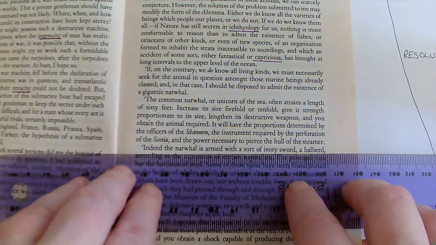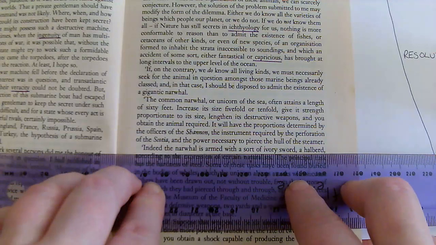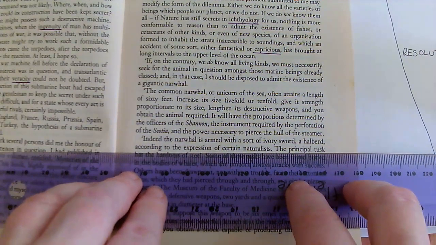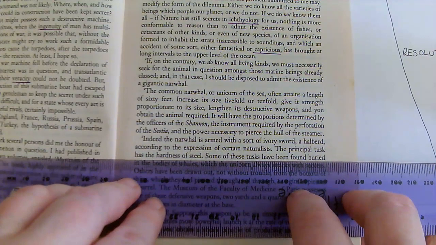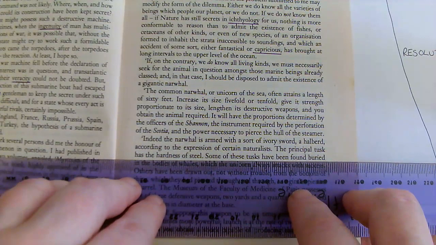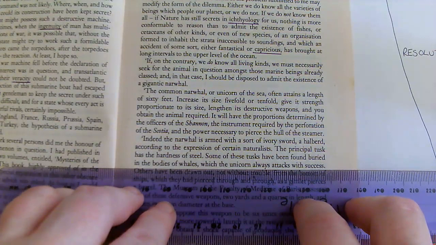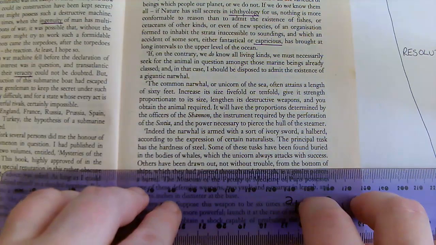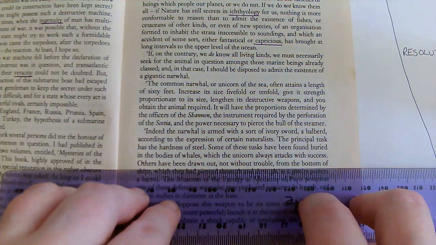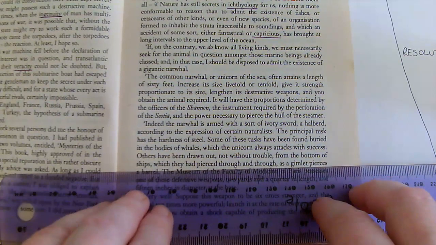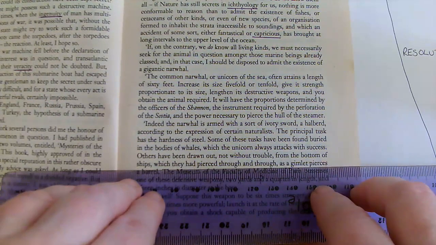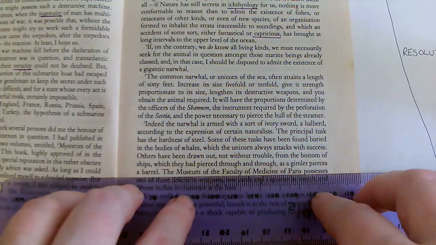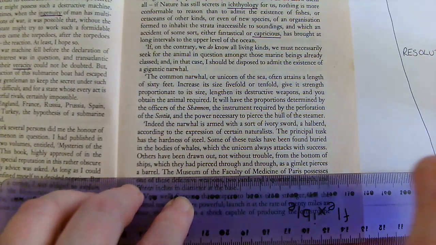Indeed, the narwhal is armed with a sort of ivory sword, a halberd, according to the expression of certain naturalists. The principal tusk has the hardness of steel. Some of these tusks have been found buried in the bodies of whales, which the unicorn always attacks with success. Others have been drawn out, not without trouble, from the bottom of ships, which they had pierced through and through, as a gimlet pierces a barrel. Gimlet is like a pin, a very sharp pin.